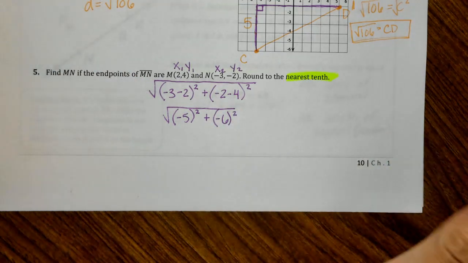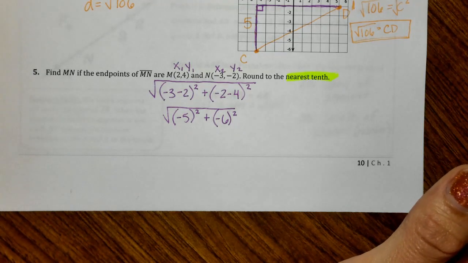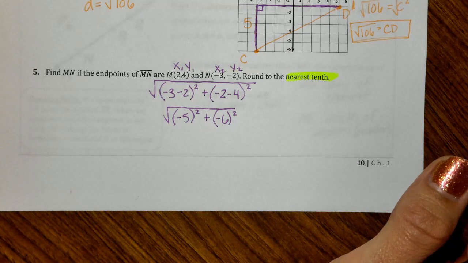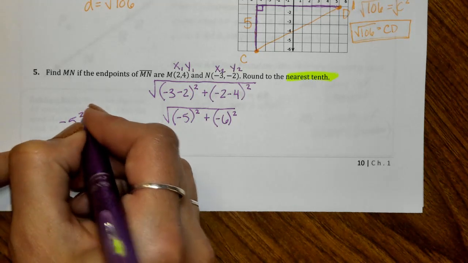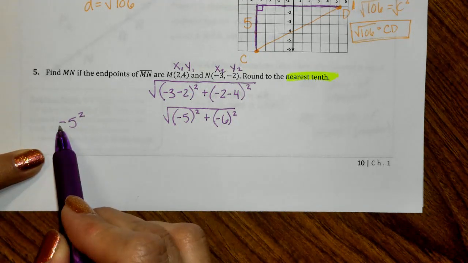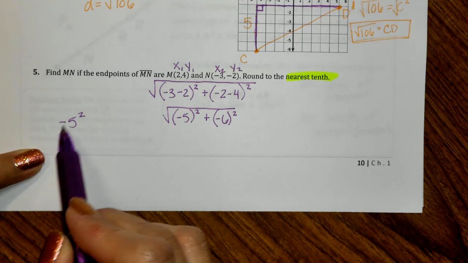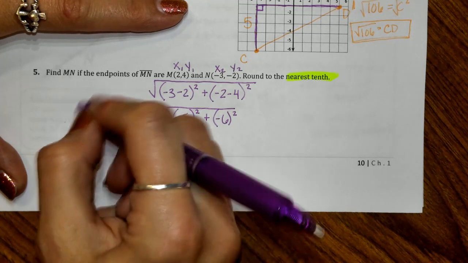If you plug into the calculators that we have at the school, if you plug in negative 5 squared in the calculator, it's going to come out as negative 25 because it does order of operations. If you have negative 5 squared here, what it's telling you to do is do the exponent first and then multiply it by an invisible negative 1. It's going to do exponents, then multiplication. So you have to have that in the parentheses.